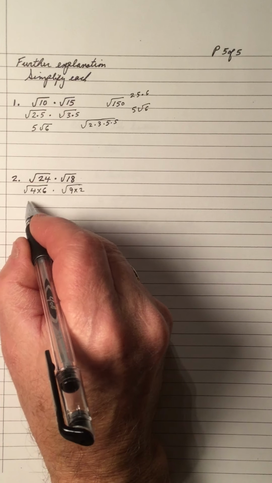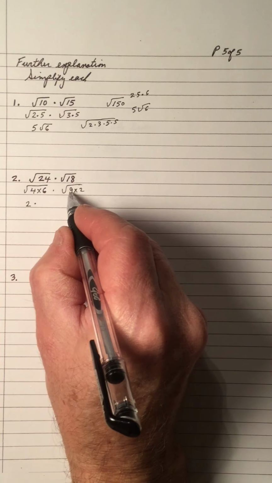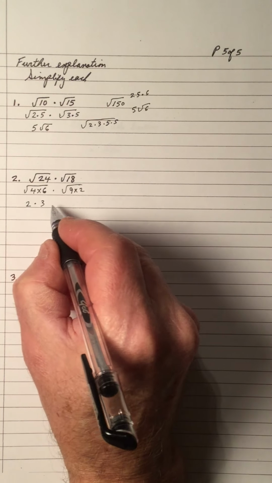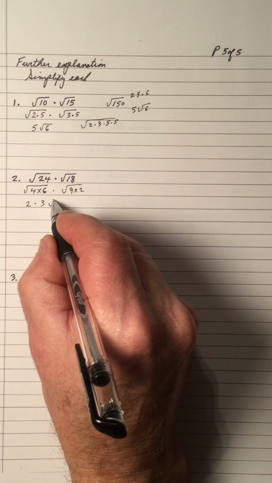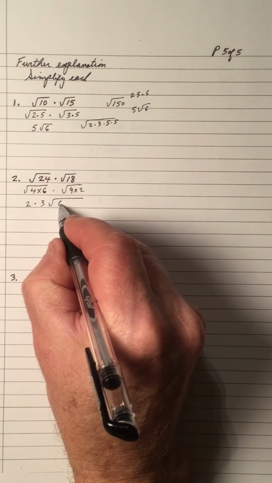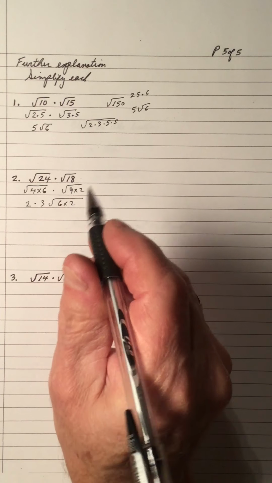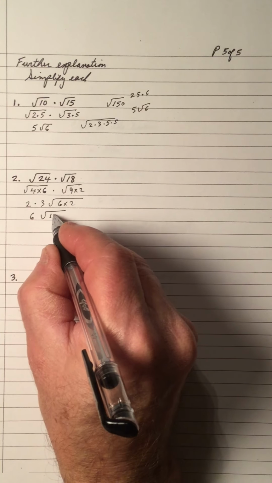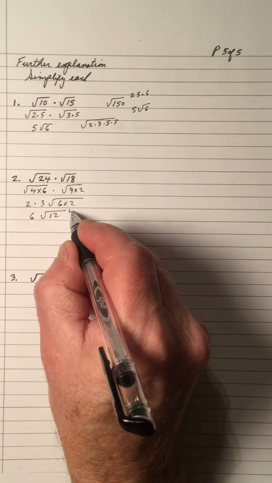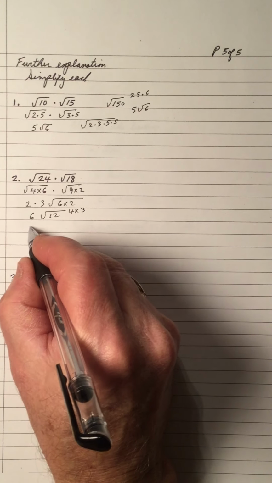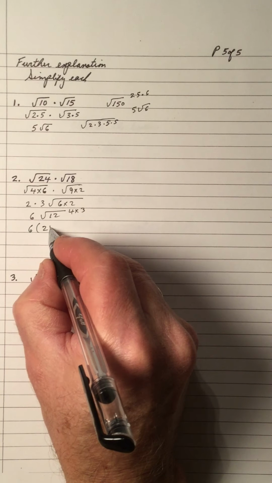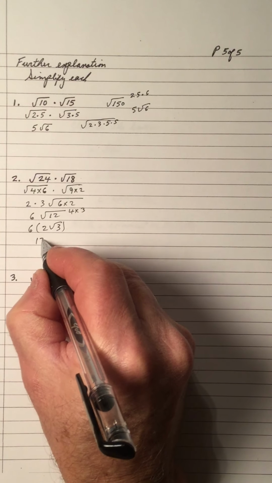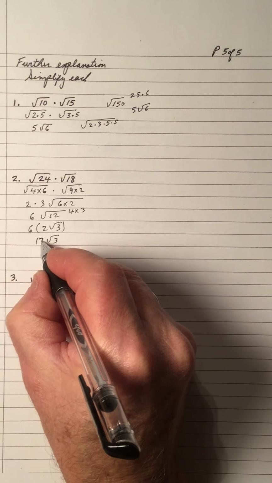So the square root of 4 is 2. The square root of 9 is 3. And notice, I still have a 6 times 2. So I've got to go 6 times 2, which is 12, and that's 4 times 3. So that's a 2 root 3, and comes down to my final answer.